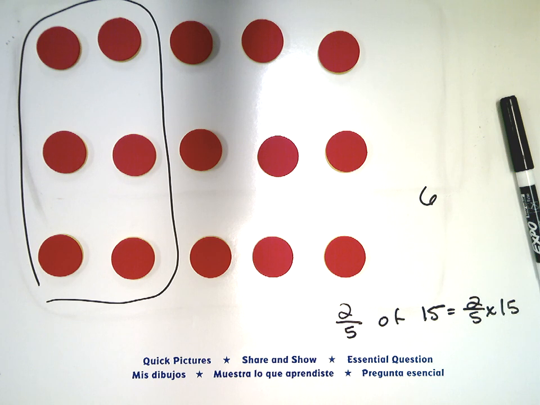You need to have the counters, so I expect you to get this done in class. Okay. So for 1 through 12, you're using the counters to represent your problem to help you solve.